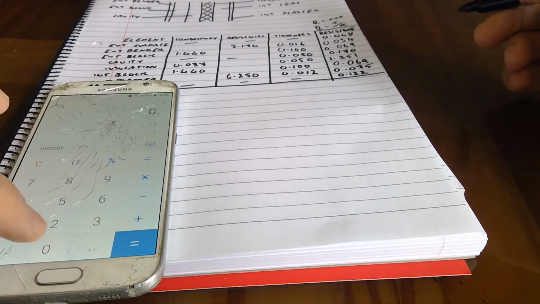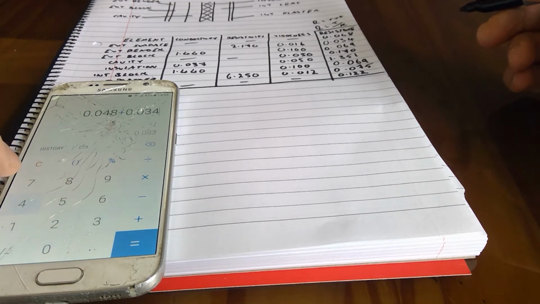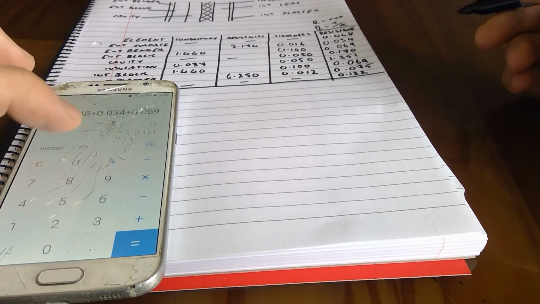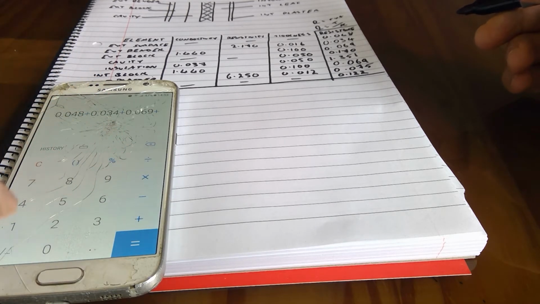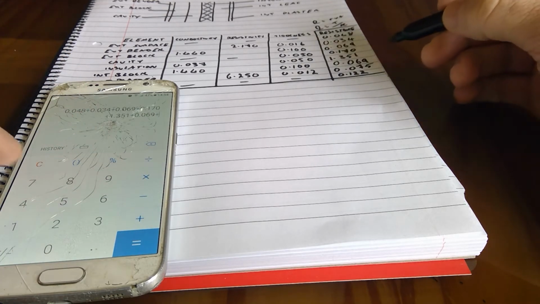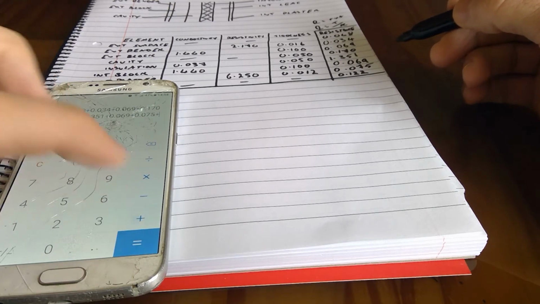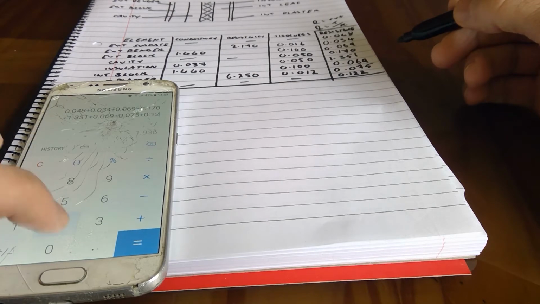So 0.048 plus 0.034 plus 0.069 plus 0.170 plus 1.351 plus 0.069 plus 0.075 plus 0.122.